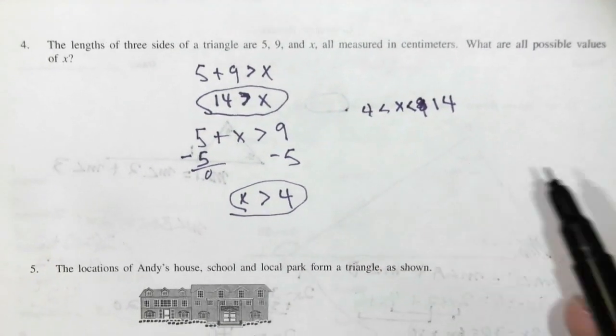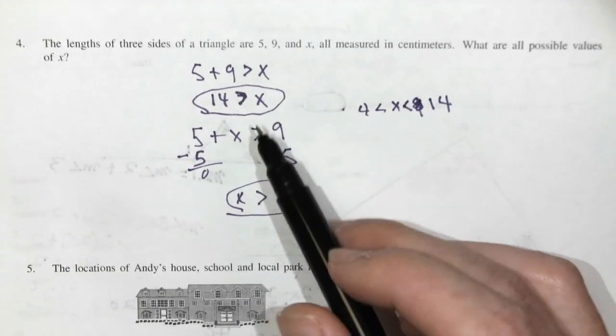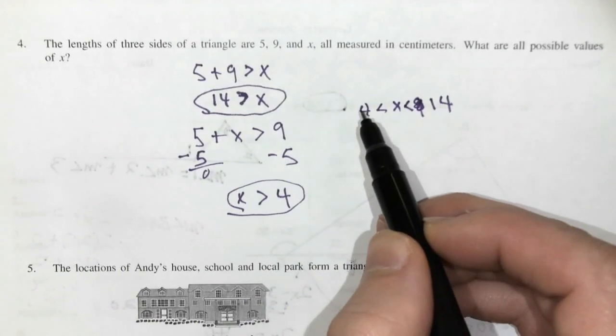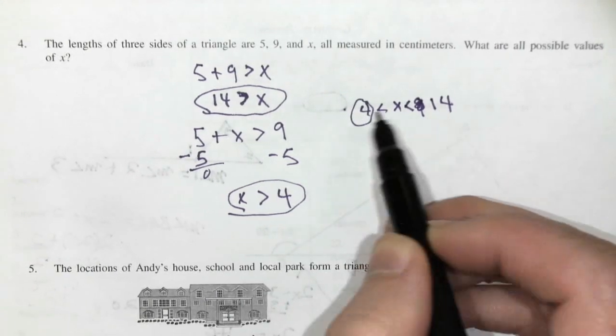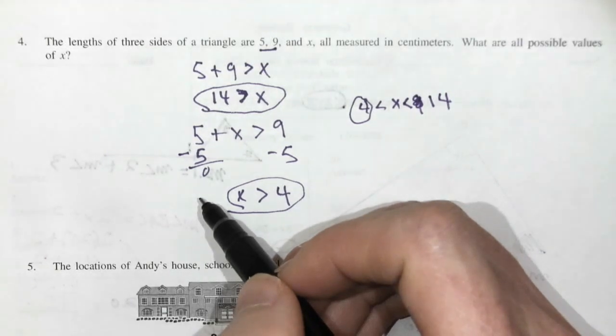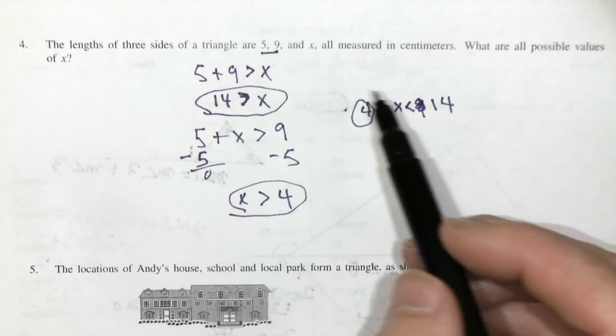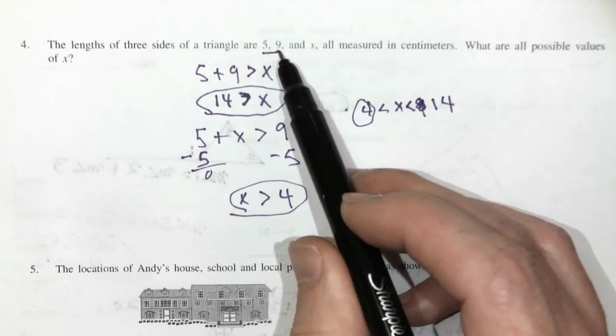Quick way to do this, if you're confused about what I said here, the smaller number of my inequality is going to be 9 minus 5. So 9 minus 5 is 4. And my larger number is just 9 plus 5. 9 plus 5 is 14.